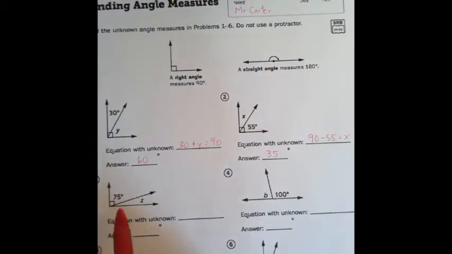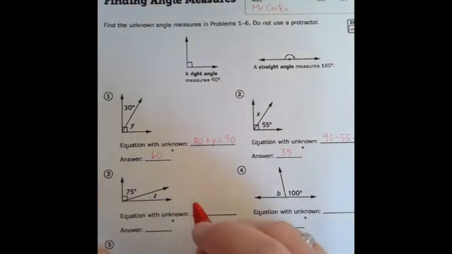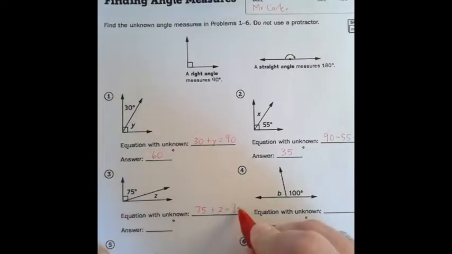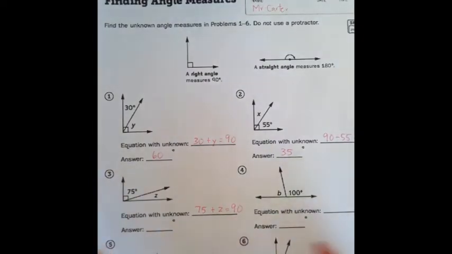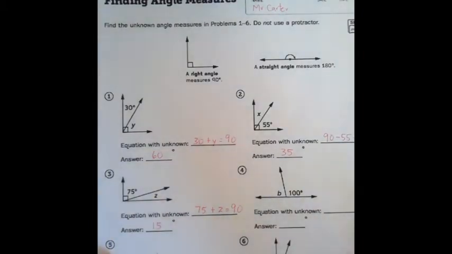Now here again, number 3, we do have another right angle, again because we've got the square here in the corner, so this is a 90-degree angle. So another way we could do it just like we did up here: we could go 75 plus our z, which is our unknown, equals 90. Then we've got to ask ourselves what plus 75 will give you 90. Well, that answer is 15.